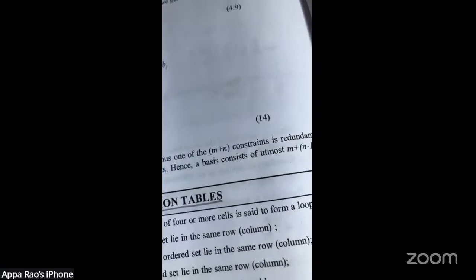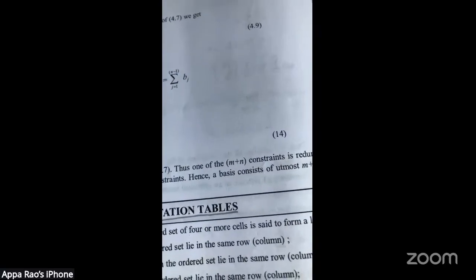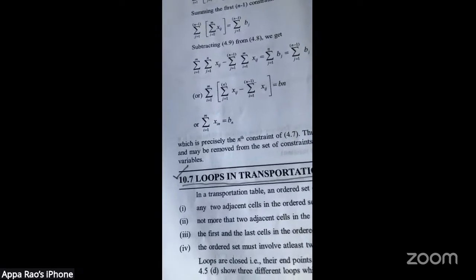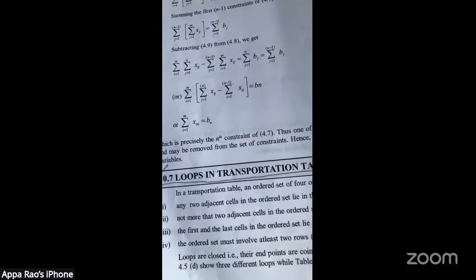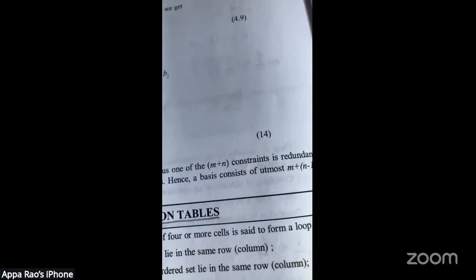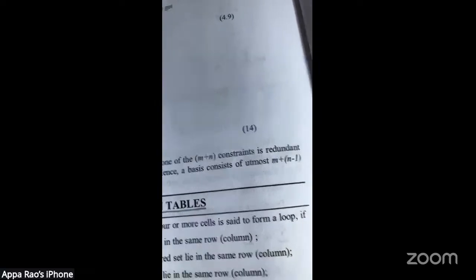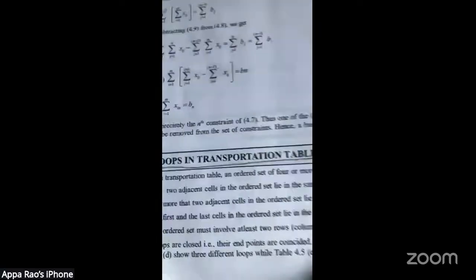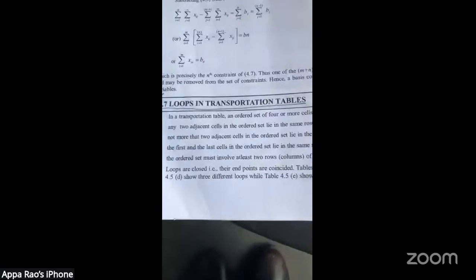Thus, one of the m plus n constraints is redundant and may be removed from the set of constraints. Hence, a basis consists of at most m plus n minus 1 variables.